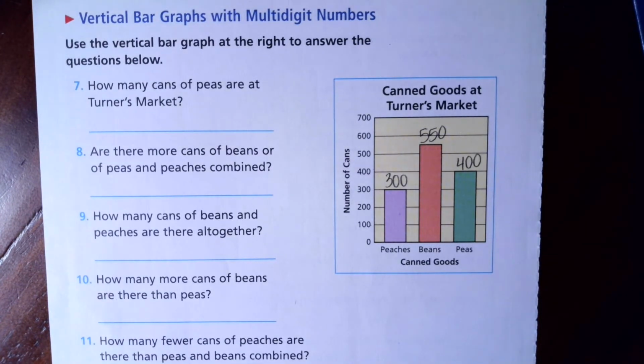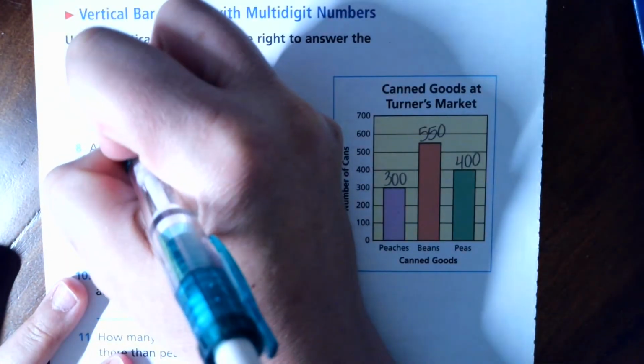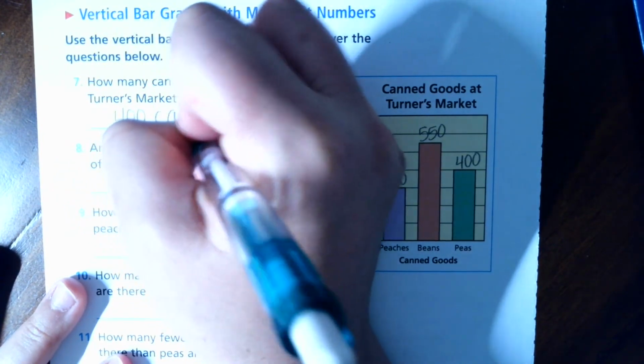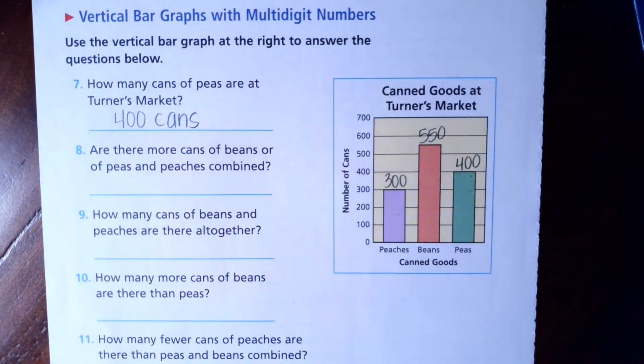Okay, let's go ahead and get started. How many cans of peas are at Turner's Market? So look at the bar graph and determine how many cans of peas, it's the green bar, are at the market. All right, did you say 400? Excellent. So 400 cans right here.